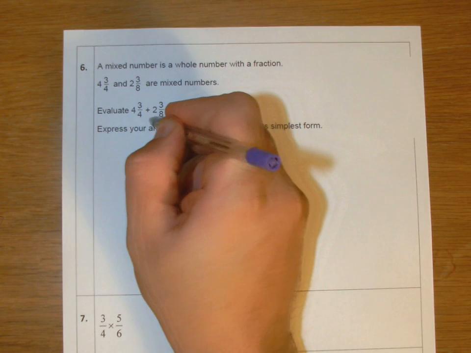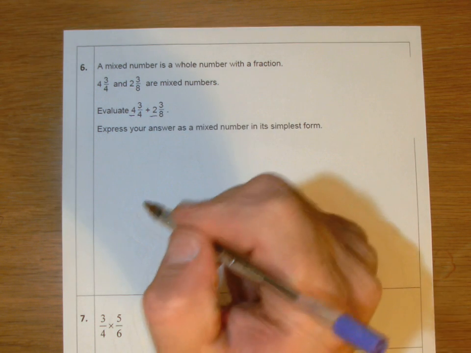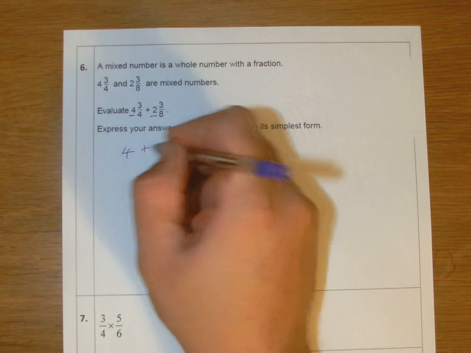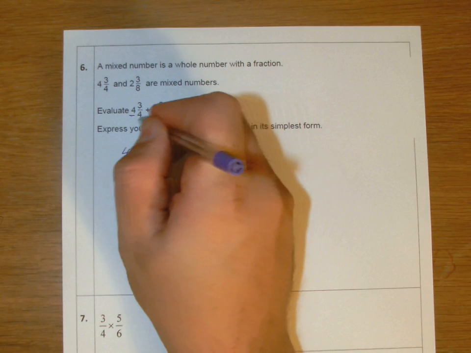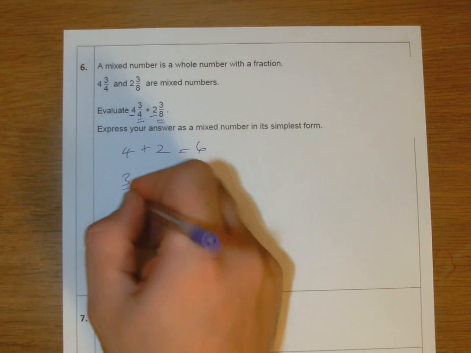What you should do is first of all focus on the whole numbers, the big numbers, and just add them. We're going to separate this up, so we're going to do the whole numbers first, add them, you get 6. Then focus on your fractions. Let's add the fractions. 3/4 plus 3/8.